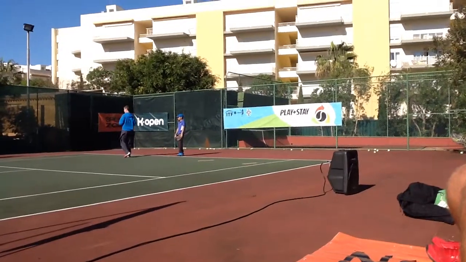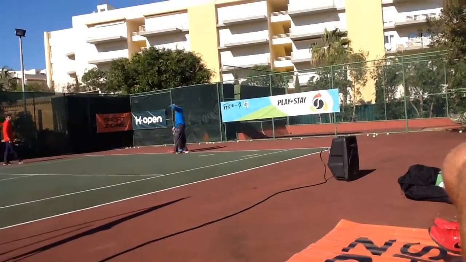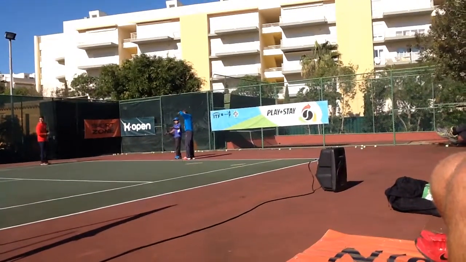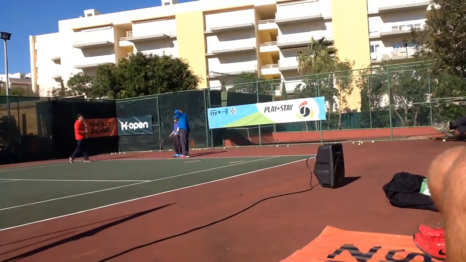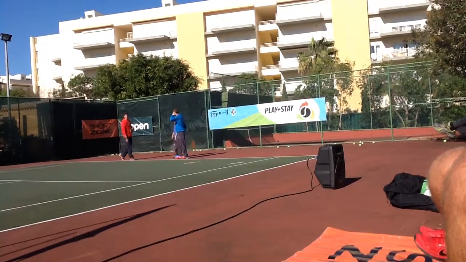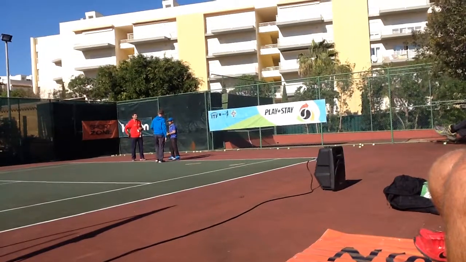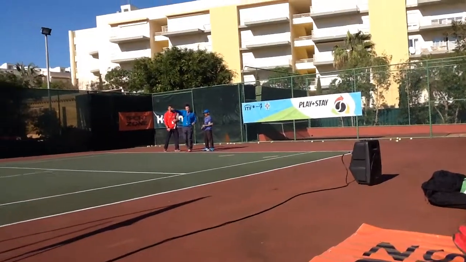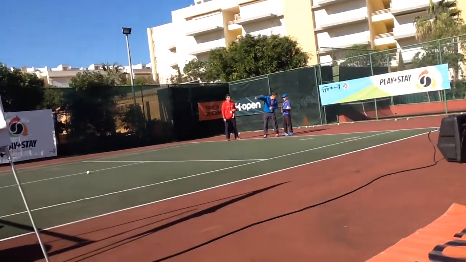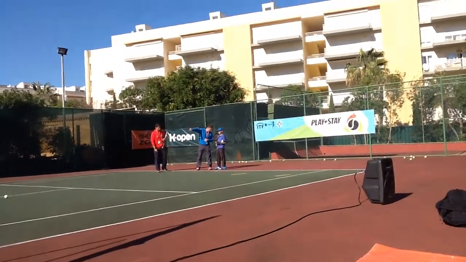So, I want to ask him, it's actually really tough to see the bit down there. Can you see it or not? Okay, it's tough to see it. Okay, so if you hit the ball and he moves behind the line, what can you do to be ready for the next ball?